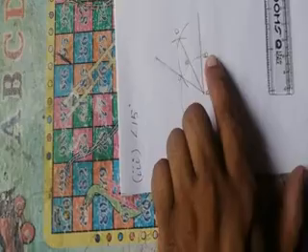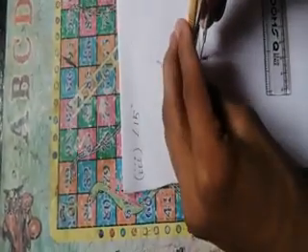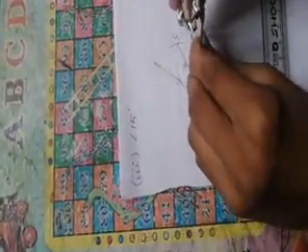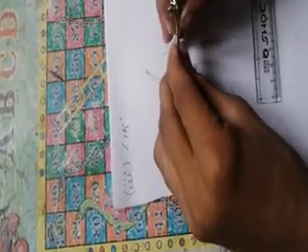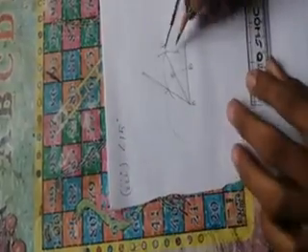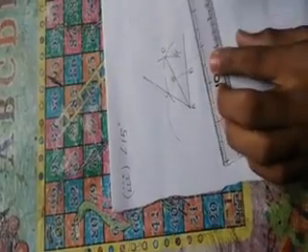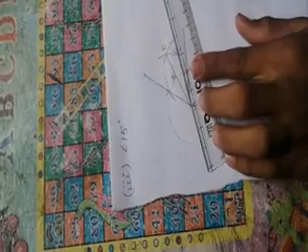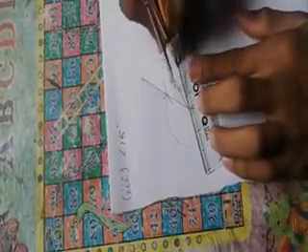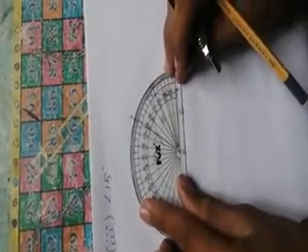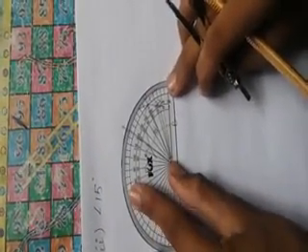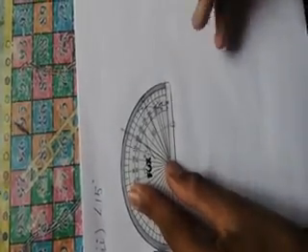Now we will take more than half of BE. With B as center, draw an arc. With E as center, draw an arc. Join this point to A, and let this point be F. So FAB will be 15 degree. We'll check with the help of the projector. We got 15 degree. So this is the construction step.